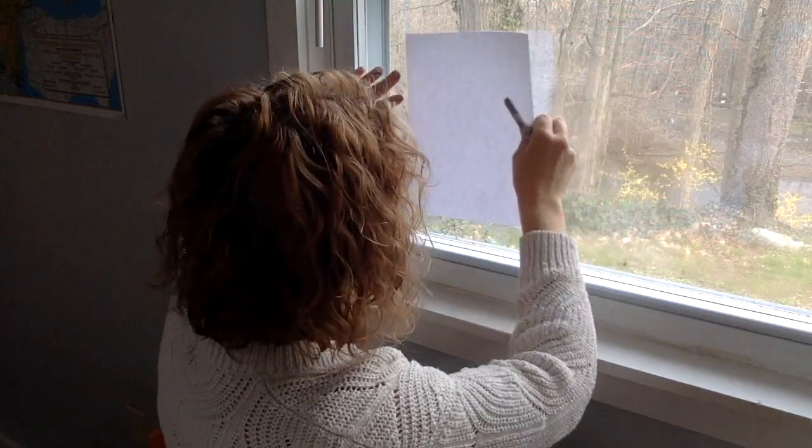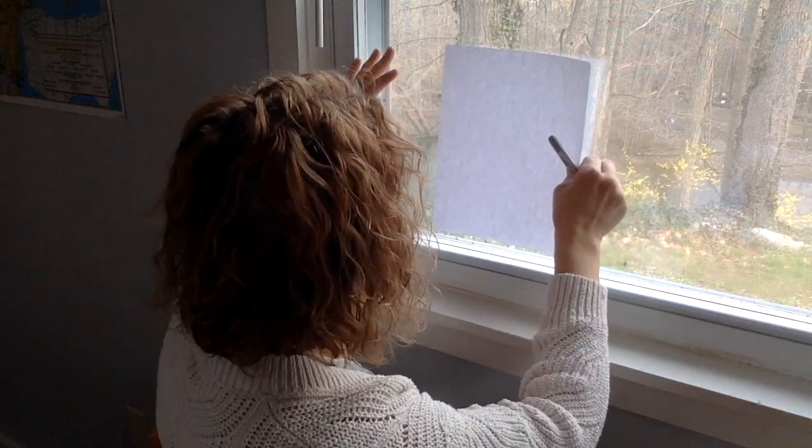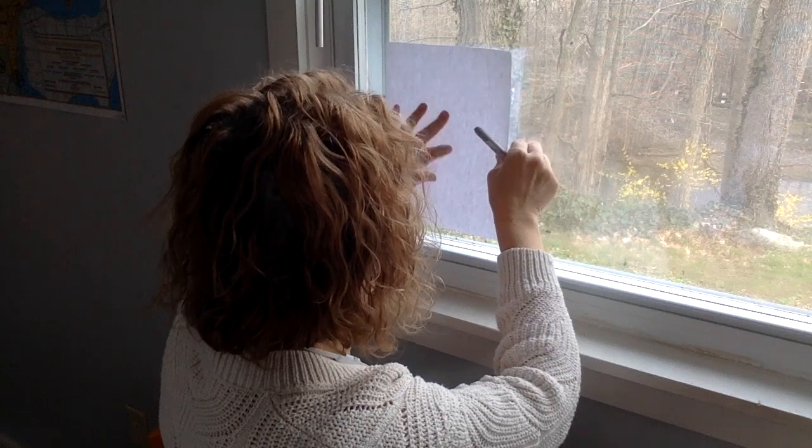So try to choose an interesting view. I'm very fortunate. I recently moved and I have this gorgeous view out my window, so I'll be drawing this. You're going to put your paper over the window and try to line it up with that view that you want to draw.